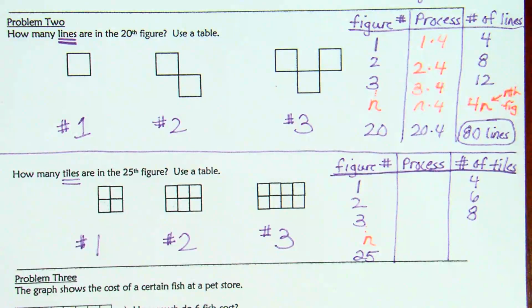Because I don't know about you, but I don't want to draw all the way up to the 25th figure. And for that matter, I don't even really want to make my table go all the way up to the 25th figure.